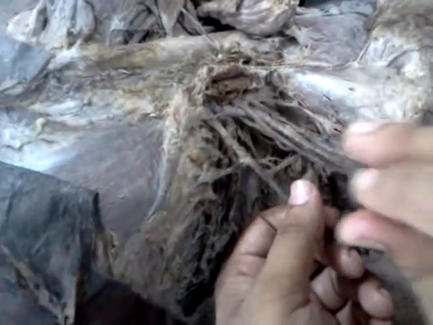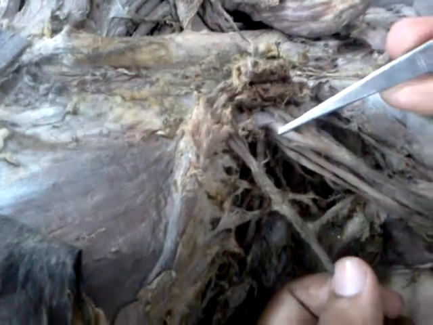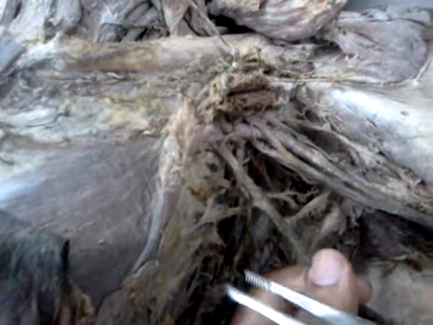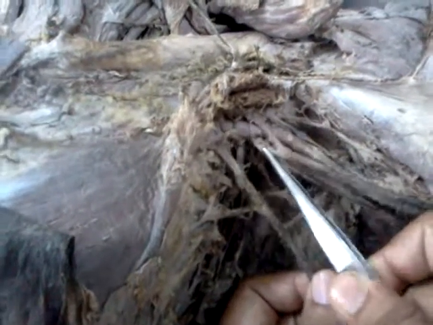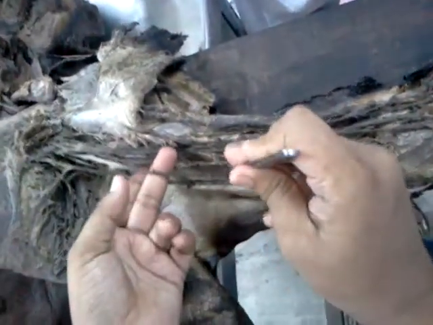Now the medial cord. Here is the medial root of median nerve. This is the medial root of median nerve. Then we get the ulnar nerve. This is the ulnar nerve, which goes to the posterior aspect of the ulna, and this is the continuation of the medial cord.